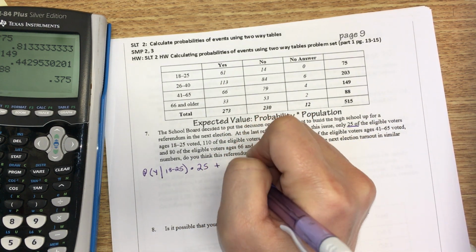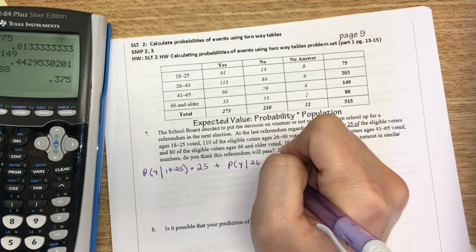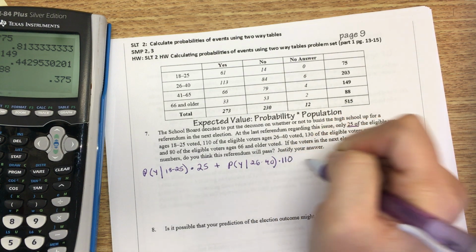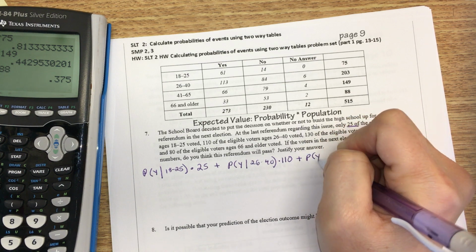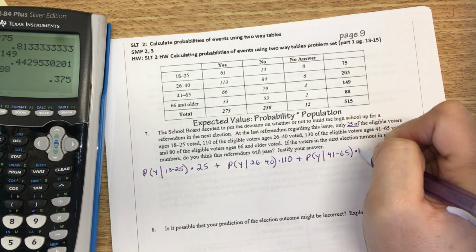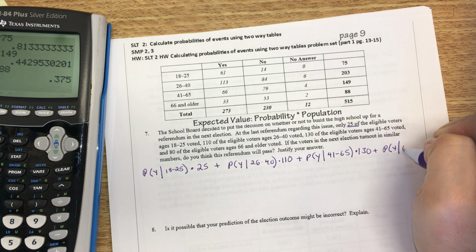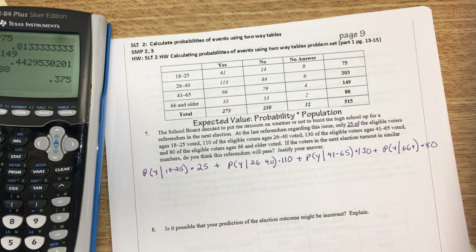Then I'm going to add to that the probability of getting a yes vote given that someone is 26 to 40, and multiply that by 110 to see how many yes votes I get. Then I'm going to add the probability of a yes vote given that someone is 41 to 65, and multiply that by 130. And a yes vote given that they are 66 plus, and there were 80 of them. Okay, and that's going to tell me how many yes votes I get.